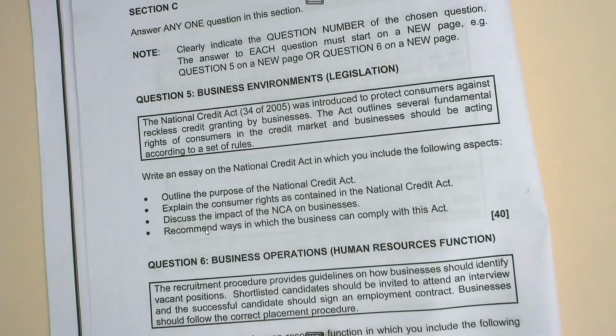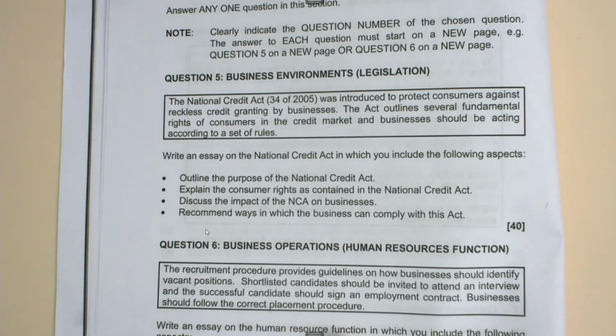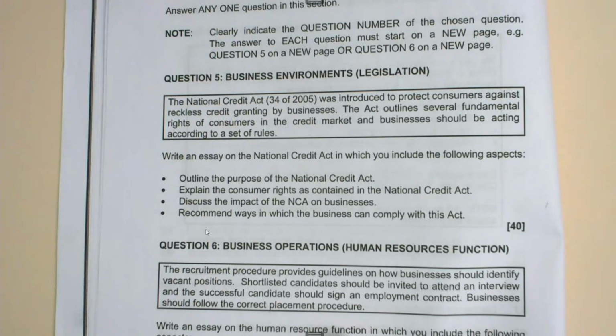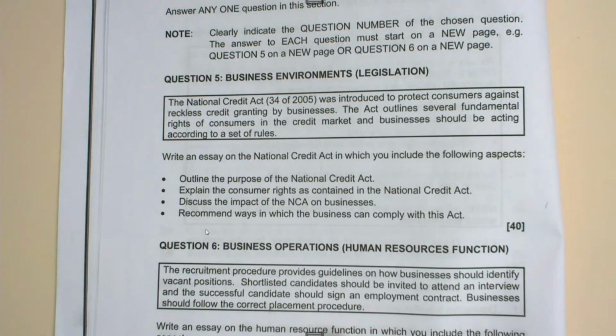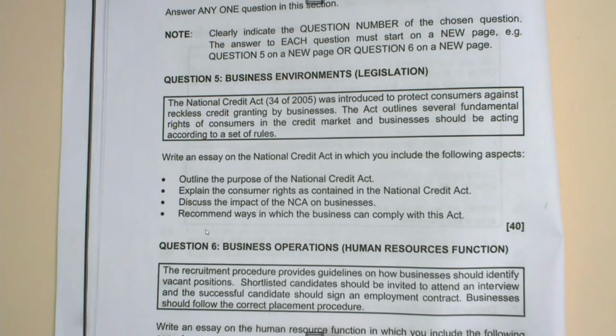For example, let's take a look at question 5. The information in the box says the National Credit Act was introduced to protect consumers against reckless credit granting by businesses. The Act outlines several fundamental rights of consumers in the credit market, and businesses should be acting according to a set of rules. Now, if a learner takes those two statements and writes them as the introduction, you don't award the 2 marks in the introduction because that was given to the learner. So you simply refer to that as repetition. It's repetition and you don't award marks.